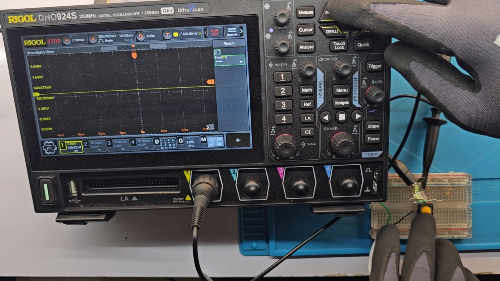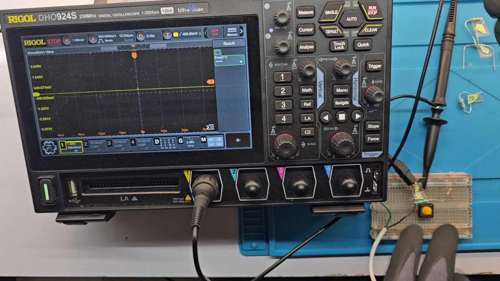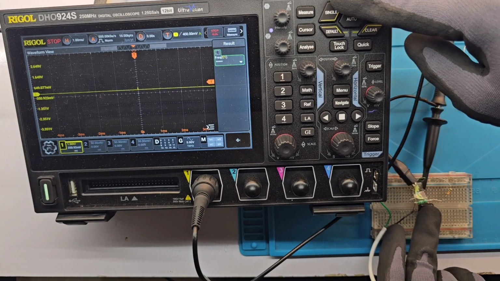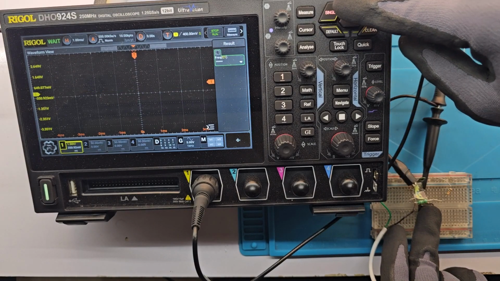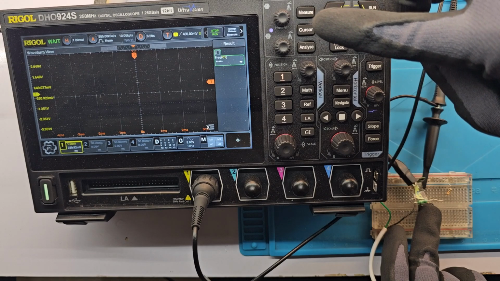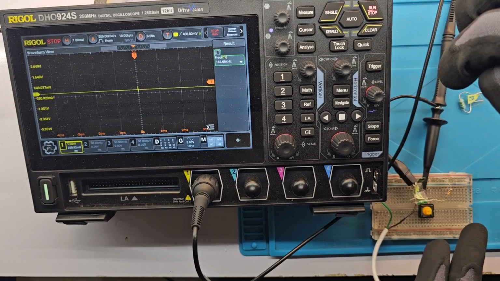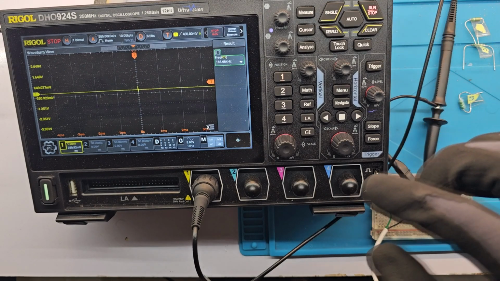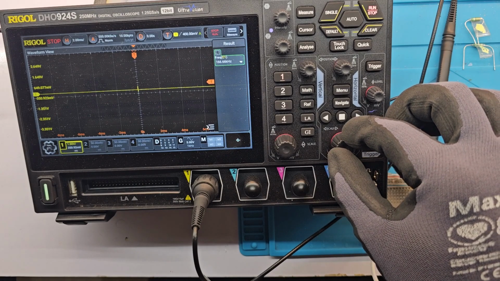So what I'll do is press the push button and then press single. I can see it's waiting for the signal, then I release the push button. Okay, I see a tiny signal over there.